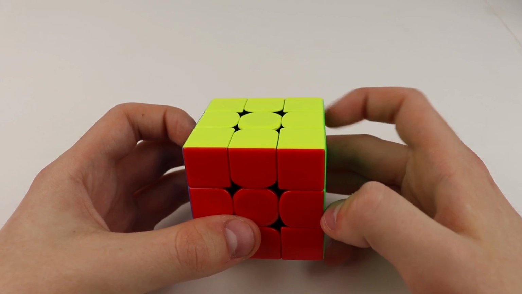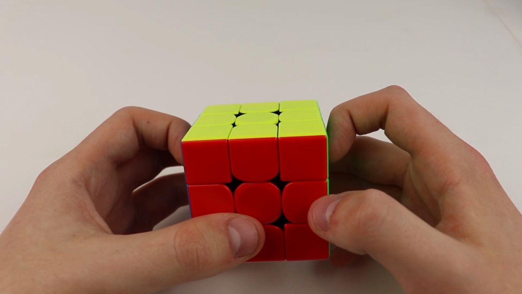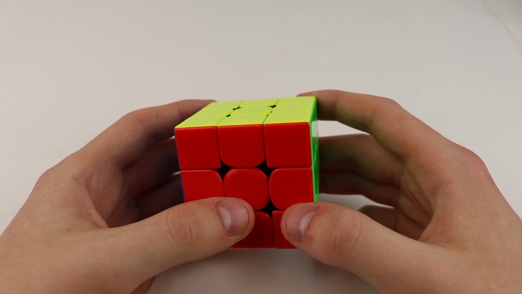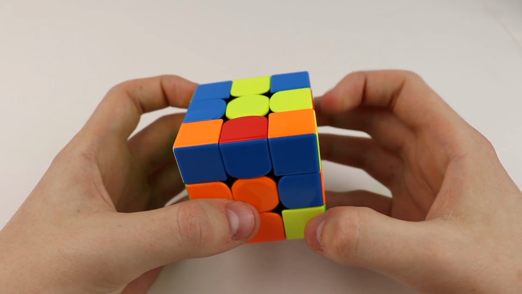It's quite rare to cancel that many moves in F2L alone, but there is a lot of cool stuff that you can do. Let me show you some of my favorite cases. This case requires good look ahead to pull off, but it feels really nice.